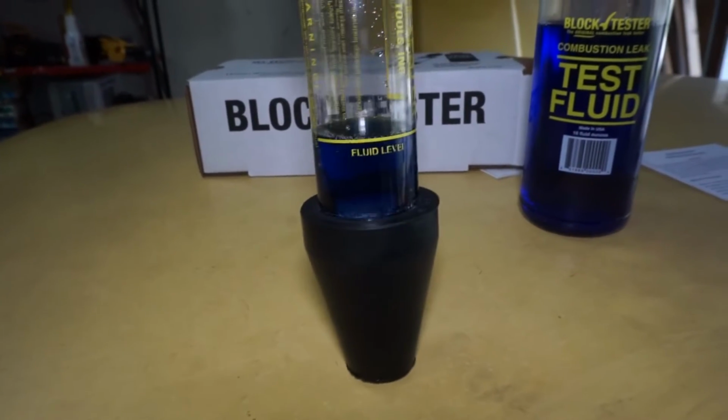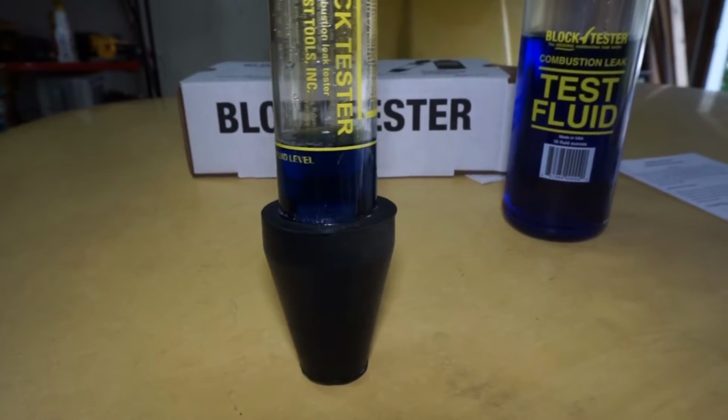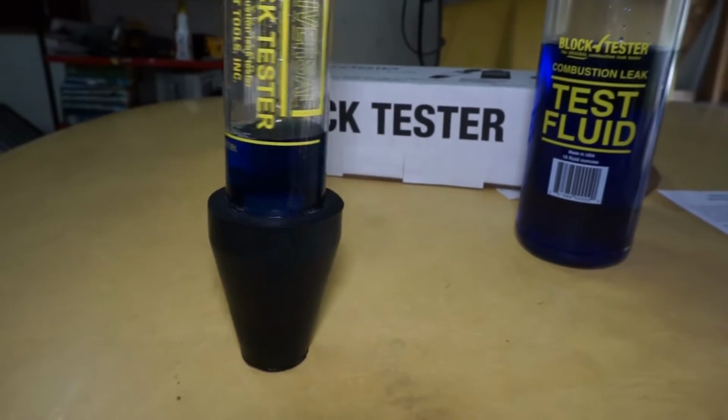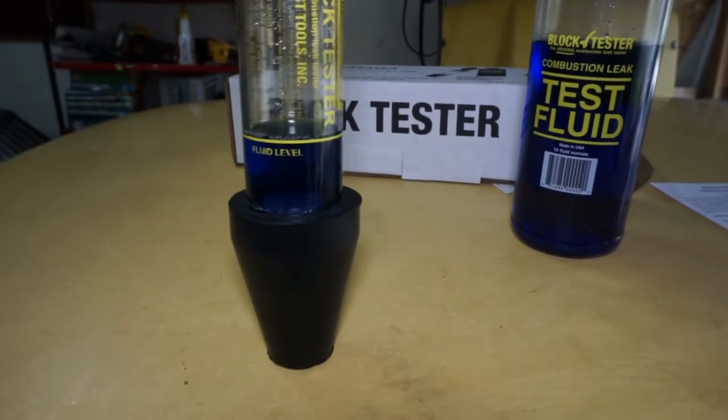Okay, so the end result of the Silverado that did have heads off but hasn't been boosted is still blue. Perfect, no issues.